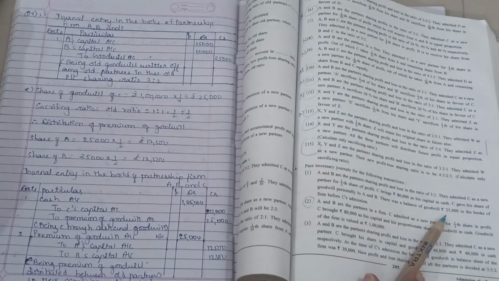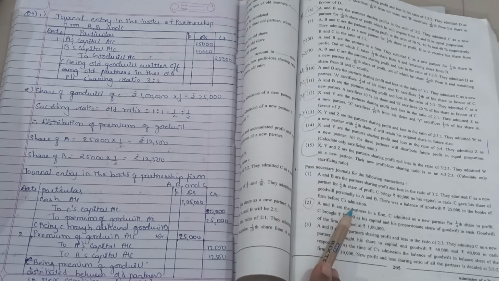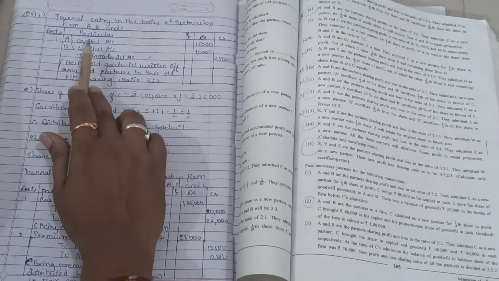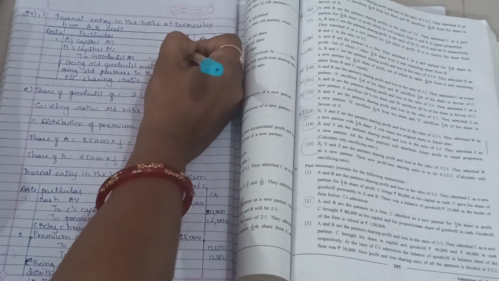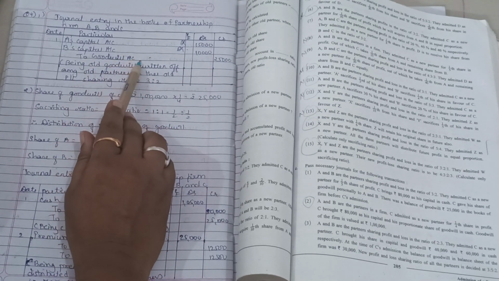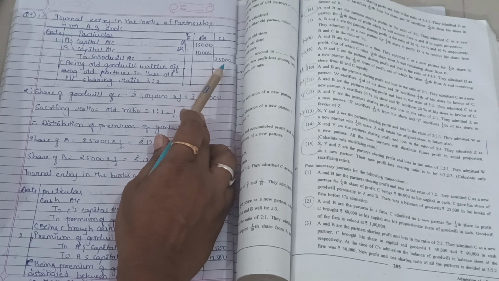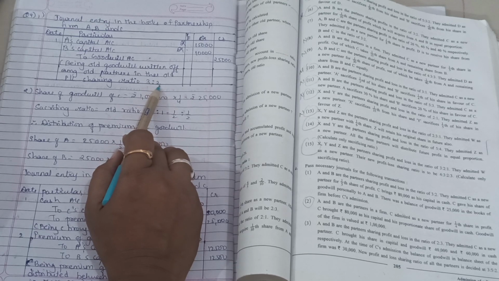Now, whenever it is given 25,000 as balance of goodwill in the books of firm before admission of new partner, that goodwill we have to distribute between old partners in their old profit and loss sharing ratio. So here, A's capital account debit, B's capital account debit, to goodwill account credit. Total goodwill is rupees 25,000. 25,000 is distributed in the ratio of 3:2.